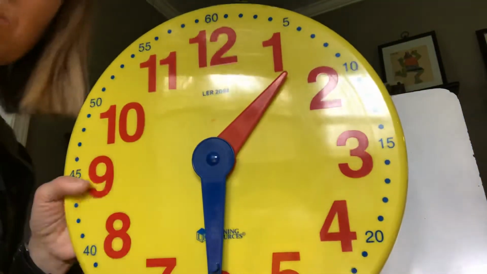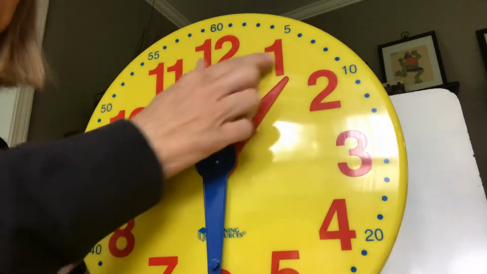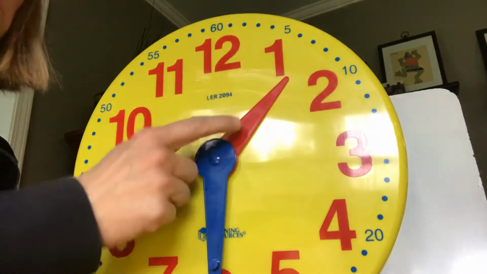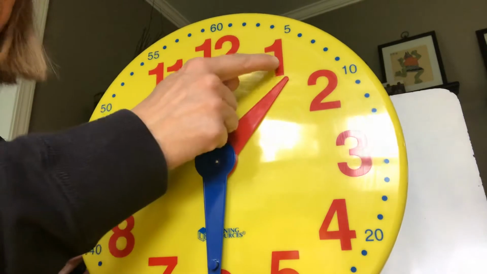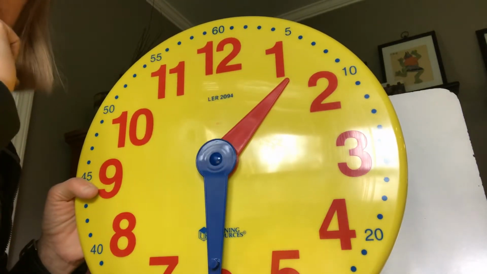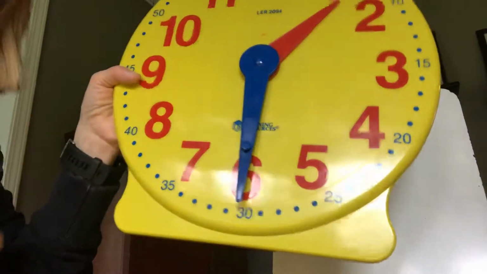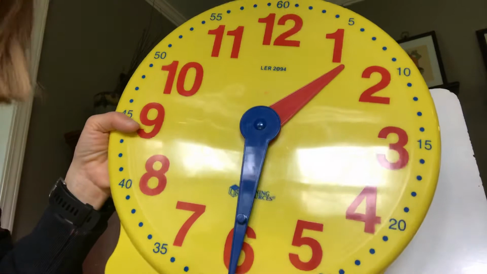This is a little bit tricky, but once you get it, when the hour hand, the one you say first, is between two numbers, you always go back to the lower number and say that one. So this is 1, and if it's going straight down, you'll say 30. How do I know that's 30?